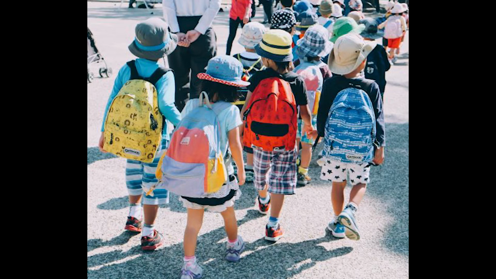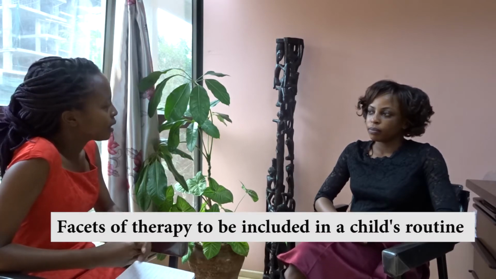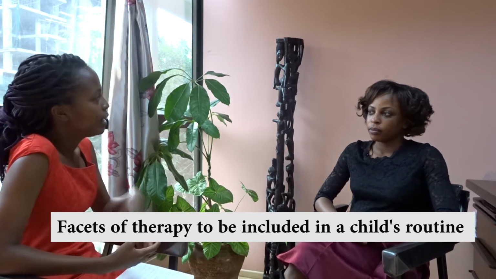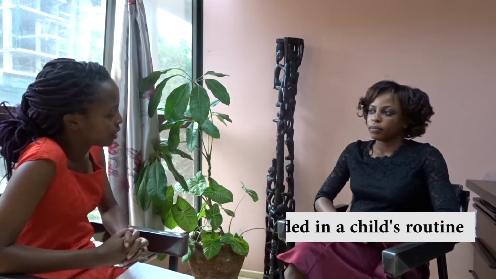Okay, so the severity is that which will also determine how much of learning may be impacted by the condition based on the symptoms as well. Yeah. Okay, so for a parent who has a child living with autism, what are the most important phases of therapy that they should consider including in the routine of this child?